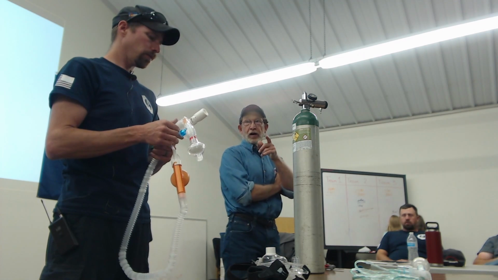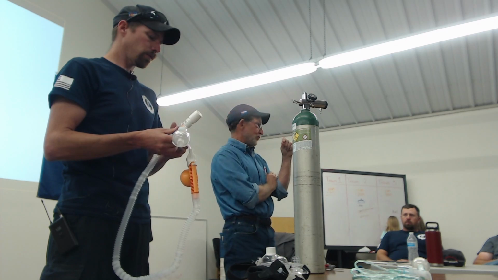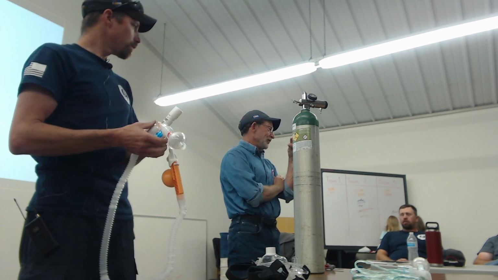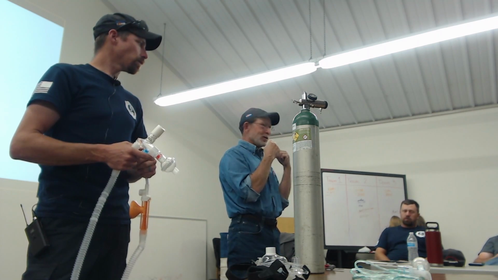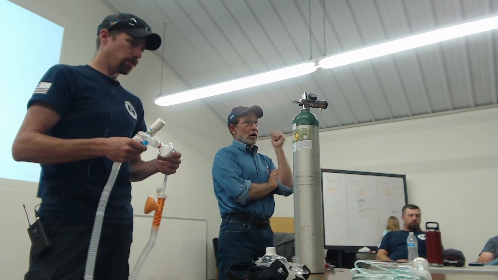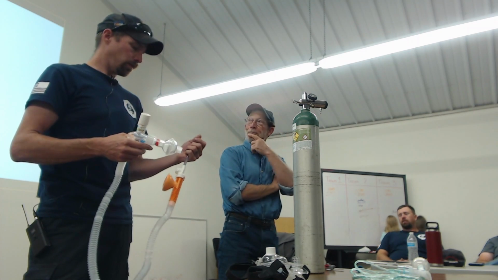So that PEEP valve at 5 means 5 centimeters of water of pressure. So not a lot of pressure, but we'll start at 5. That's how much pressure we're having to augment inspiration and to breathe against during expiration. And as Tyler said, we always start at the lowest and work up depending on the patient's response.